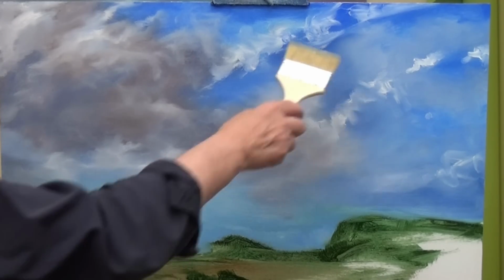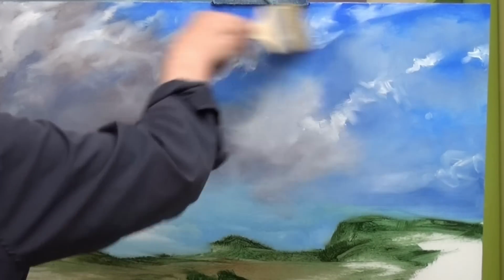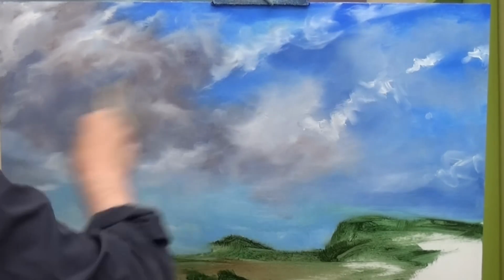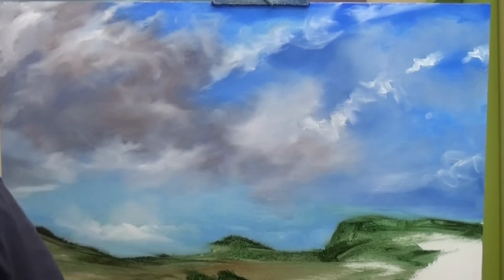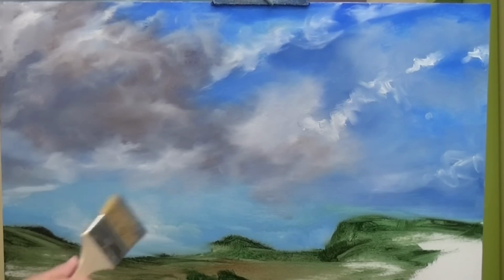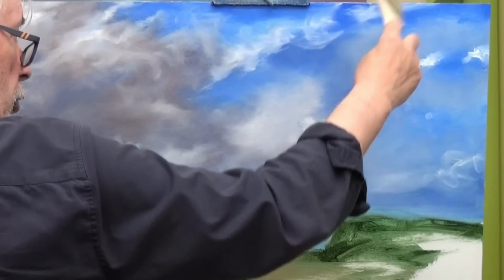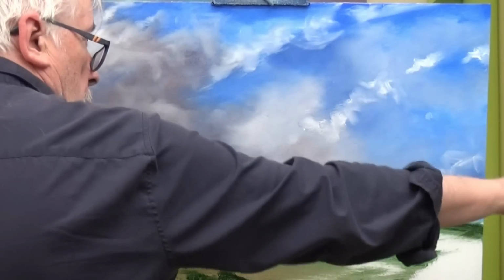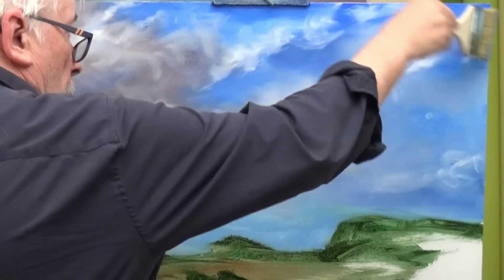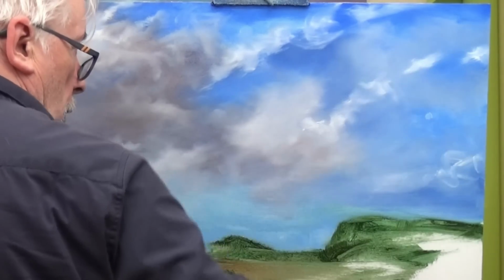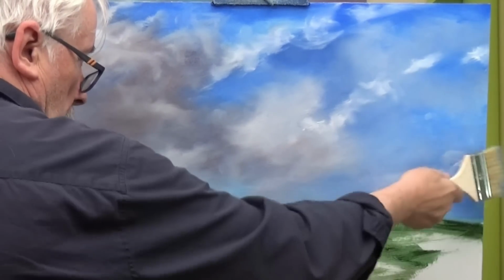So yeah, you can do this. If I can do it, you can do it. And it's fast. You can spend hours with a little brush blending away each little bit of the sky, or you can do this and just get the job done so that you can get on to another part of the painting.